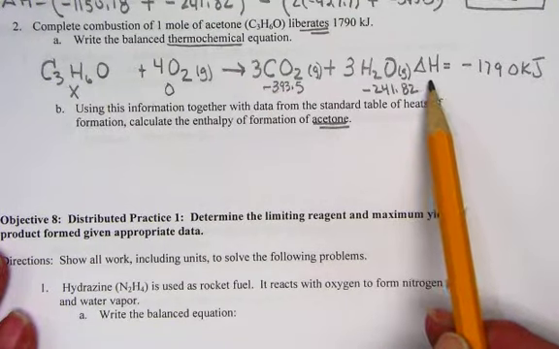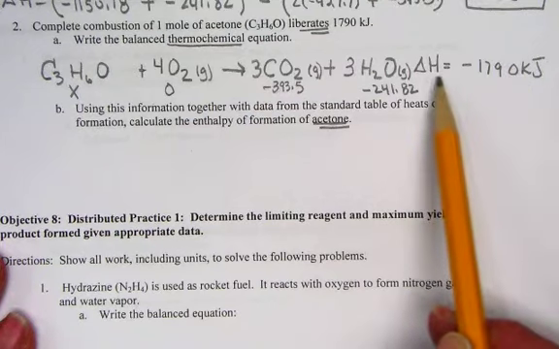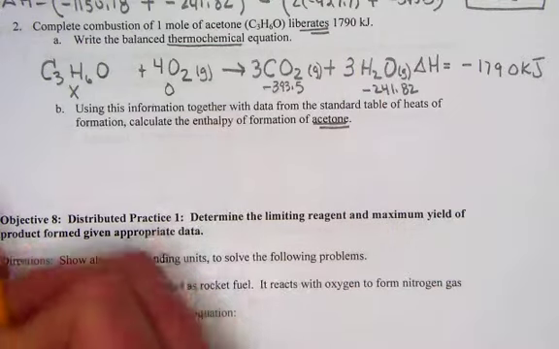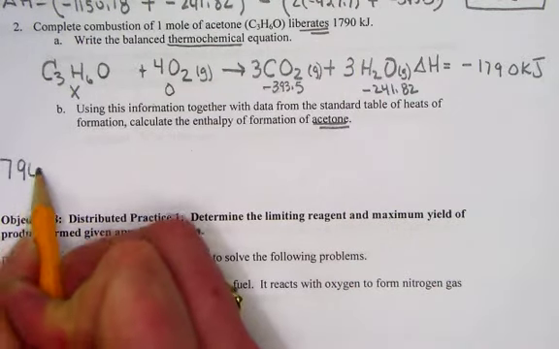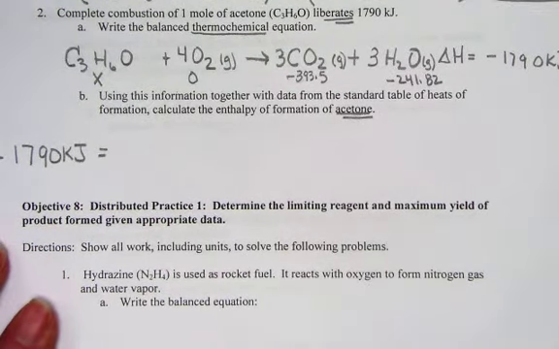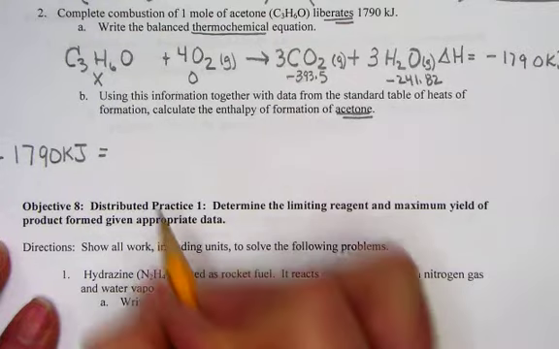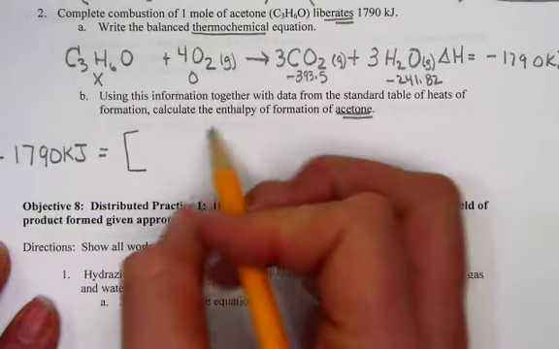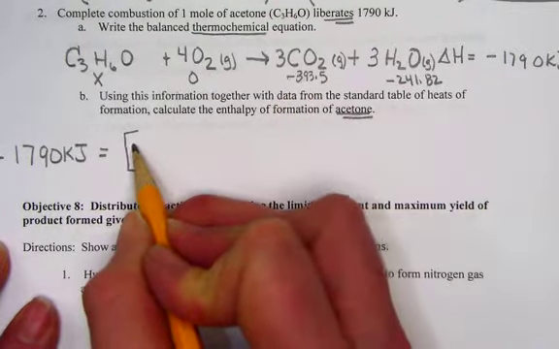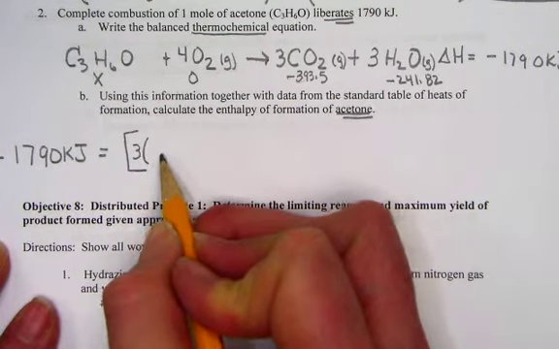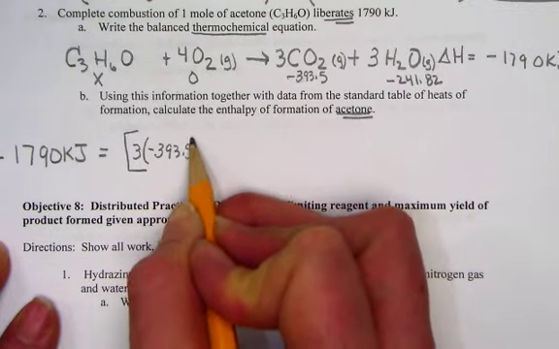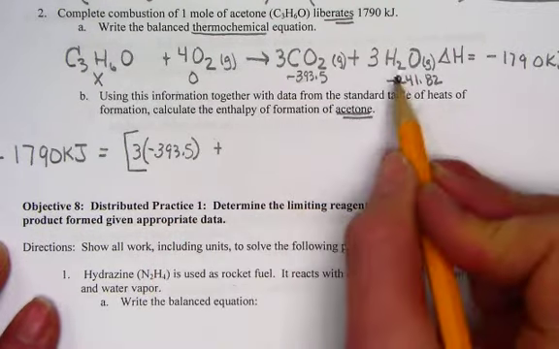Now in this problem, we know the delta H of this equation. It was given to us with the term liberates 1790 kJs. Negative 1790 kJs is equal to the sum of the products minus reactants. The products, carbon dioxide had a value of negative 393.5. We need to distribute a 3 due to its coefficient. 3 times negative 393.5 plus the water.